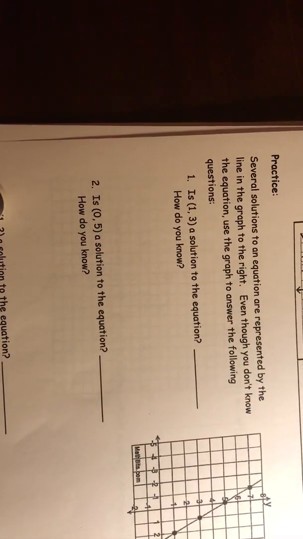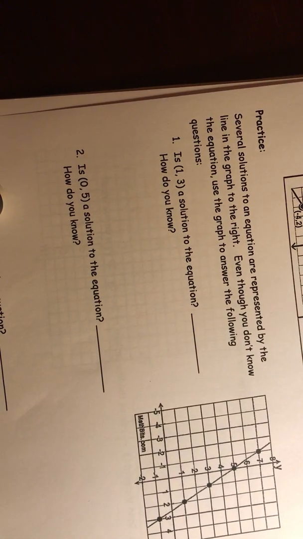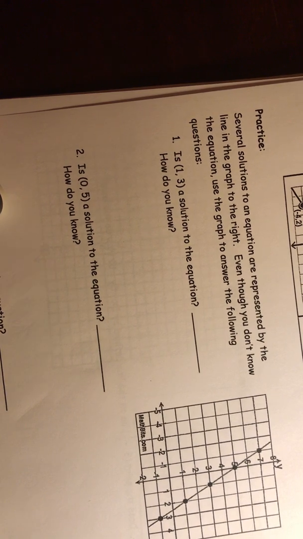So let's practice. Several solutions to an equation are represented by the line in the graph to the right. Even though you don't know the equation, use the graph to answer the following questions. So this is kind of the reverse of what we did in class Friday, or for some of you Tuesday. Is (1, 3) a solution to the equation? In order to answer this, you have to know how to plot points. So (1, 3).